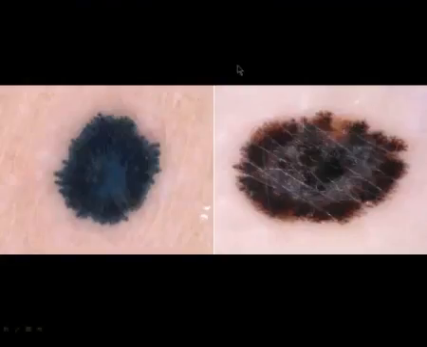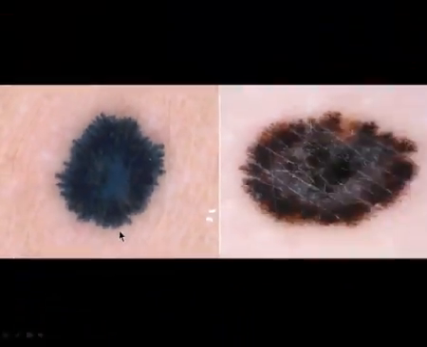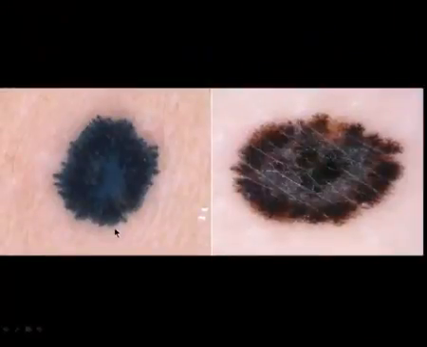Of course you have to be careful. Sometimes it's not so easy to differentiate between segmental and circumferential pseudopods or radial lines. You also have to interpret the lesions in the context. This is a lesion with circumferential pseudopods in a child. In a child it usually is a Reed's nevus.